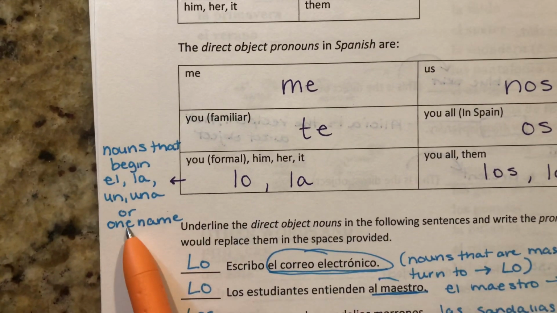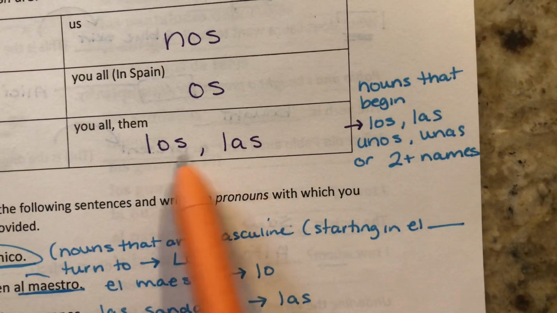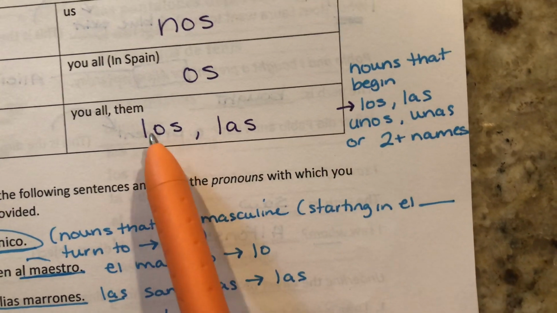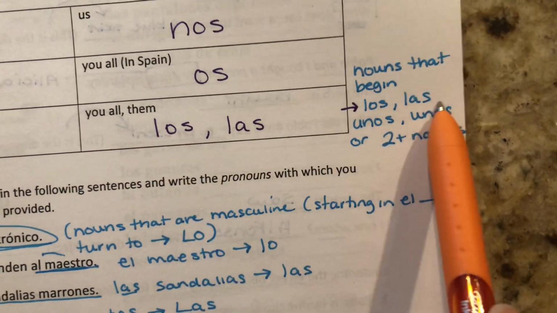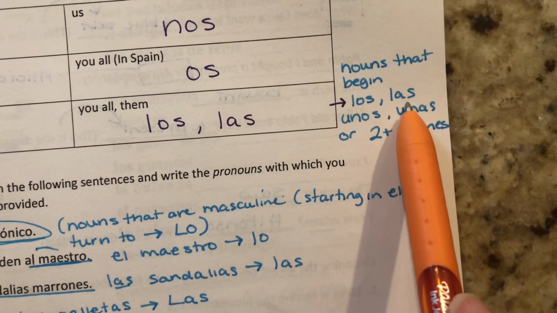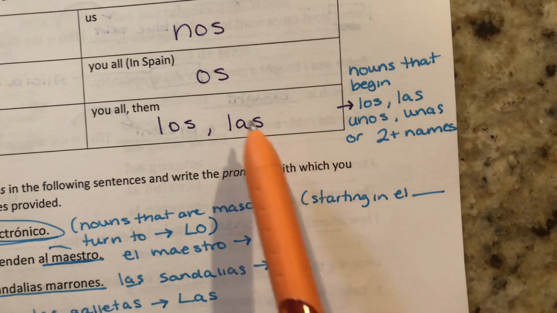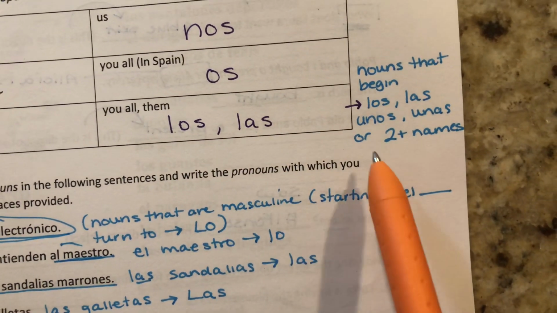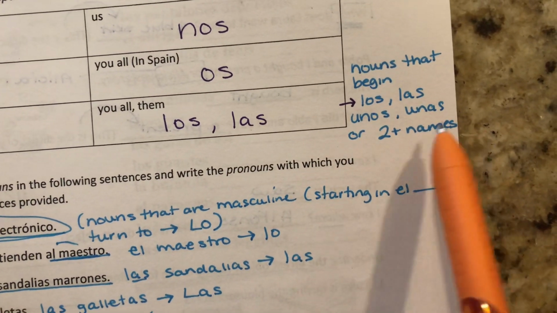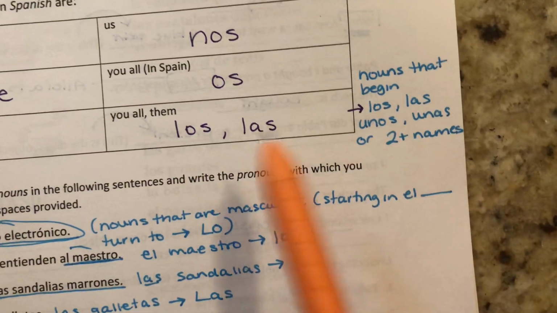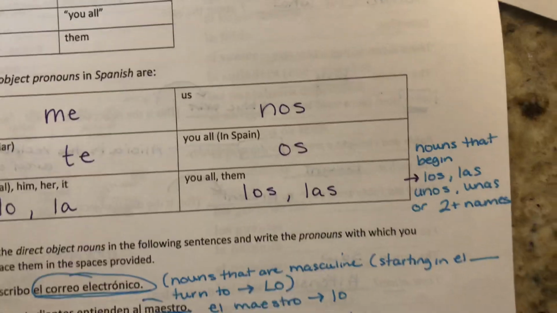Maria, then I would use la invito. Same thing with plural objects. If a word starts with los, like los zapatos, I would use los. Or if a word begins with las, like las camisetas, I would use las. And if it's 2 or more names, like I invite Maria y Juan, I would say los invito, or las invito if they were 2 girls.